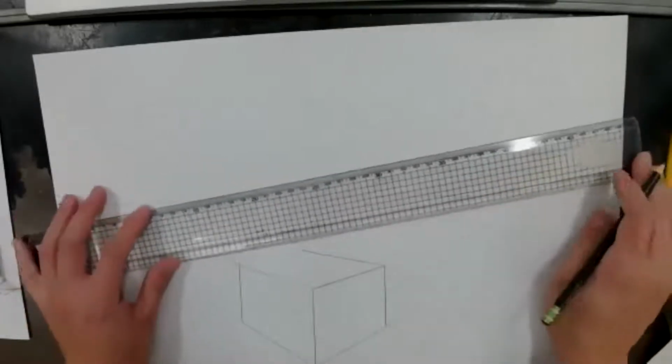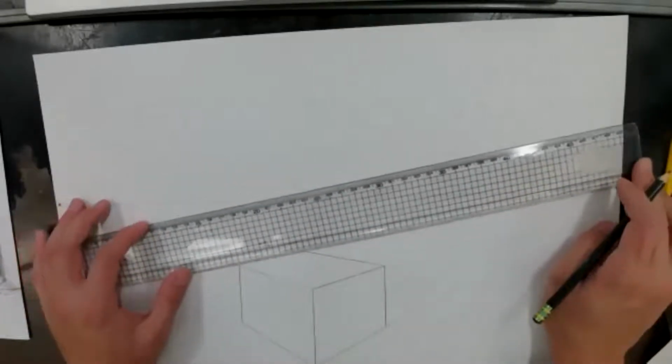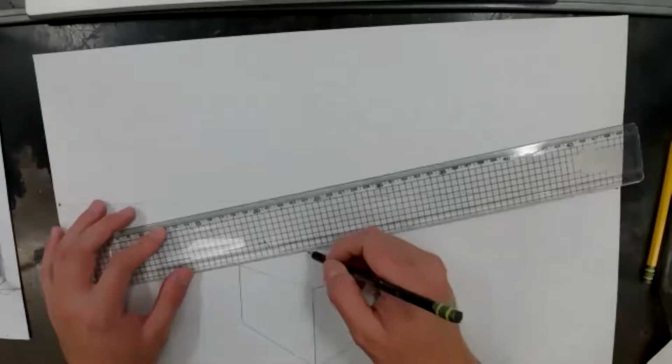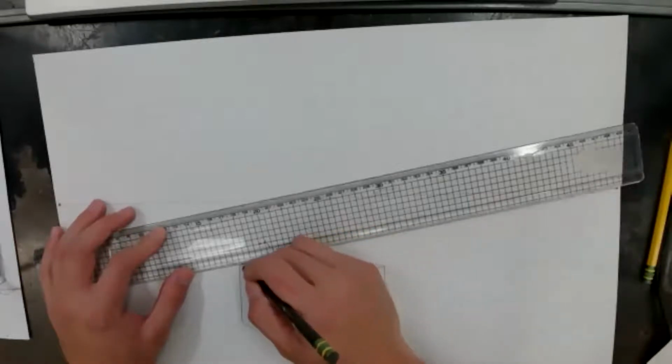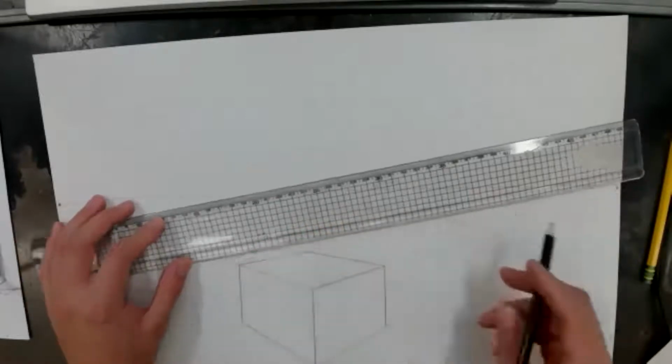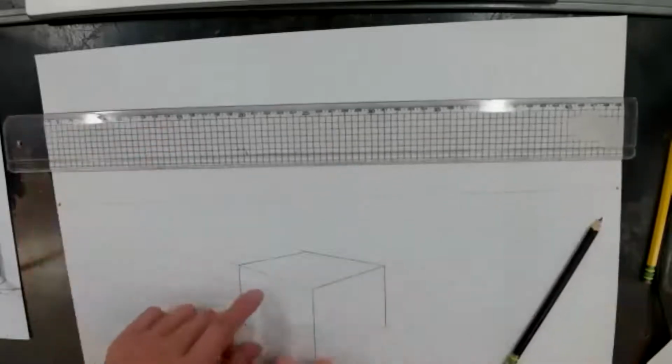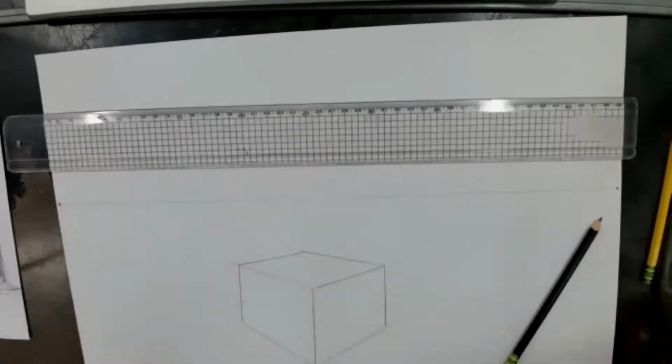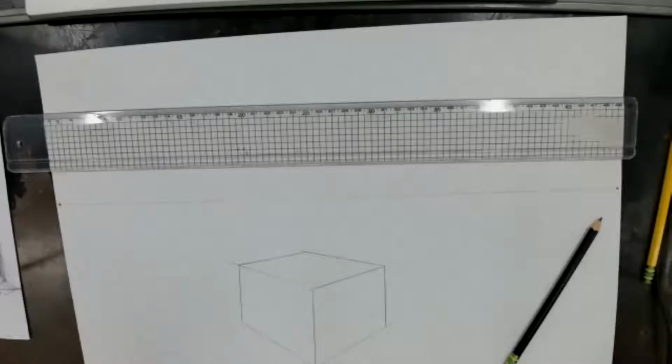And then the other one to the next vanishing point. Okay, so I have my cube. And I lost my eraser. Here it is.